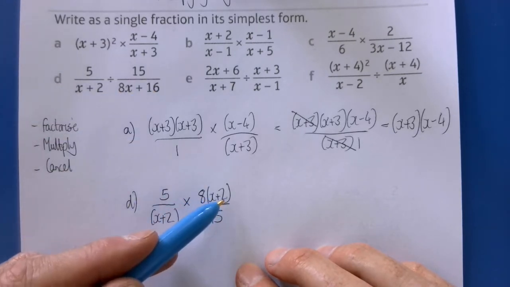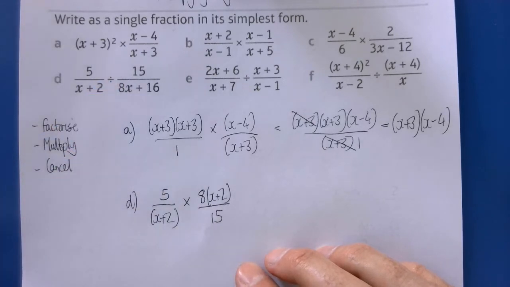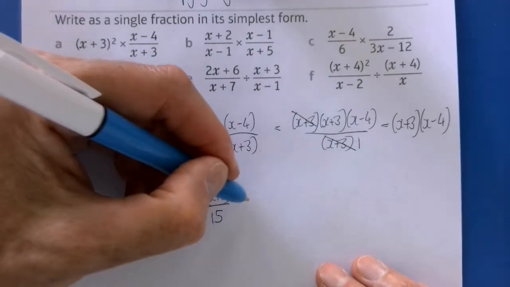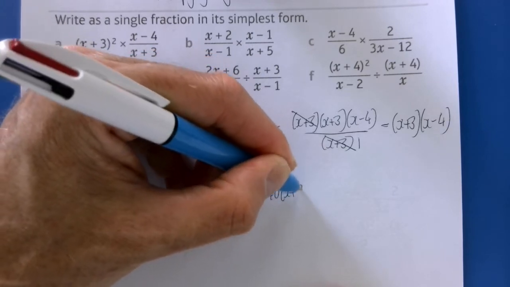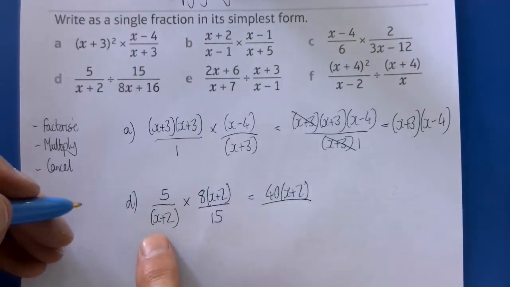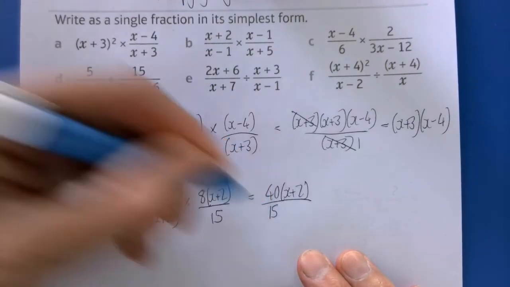If I multiply that out, I get that. Now, I'm going to multiply it out. 5 times 8 is 40, so that gives me 40x plus 2. And it doesn't matter which way round I write it, but I'm going to do it like that.